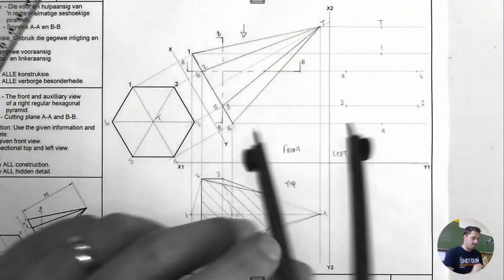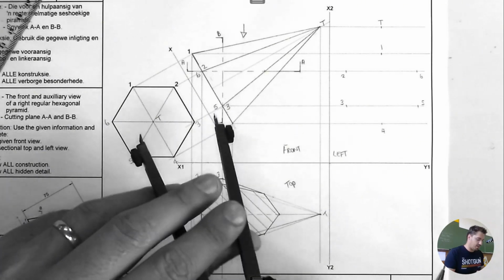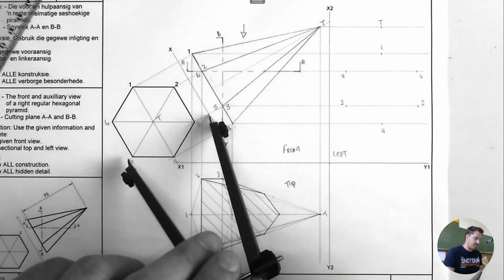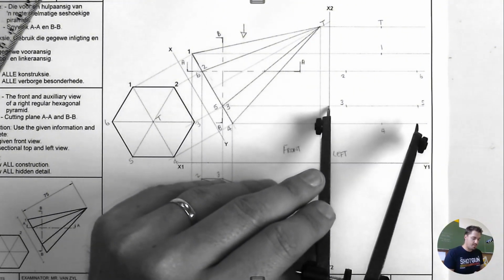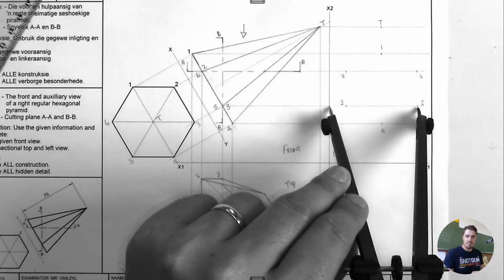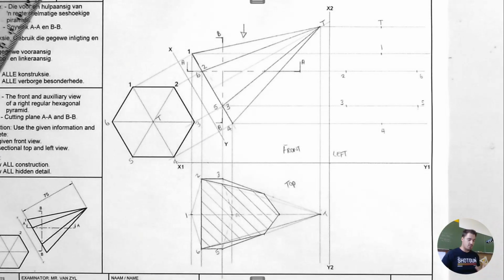You can also grab your compass, you put it on the point you made on the XY, let's say onto point 5, and then if you take this from here, it should add up to exactly the same. Okay, so you can use either one of the ways.